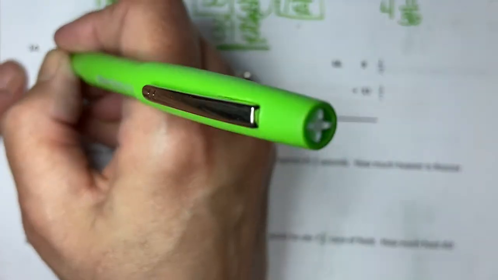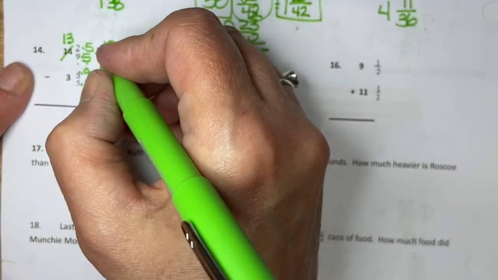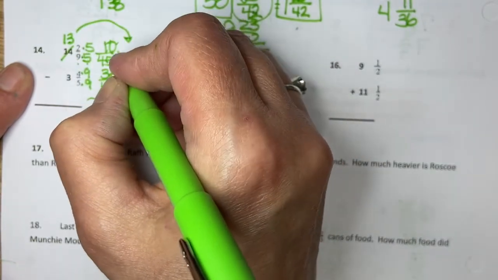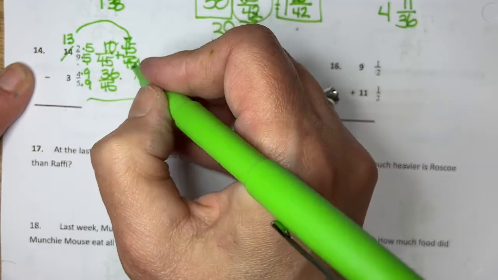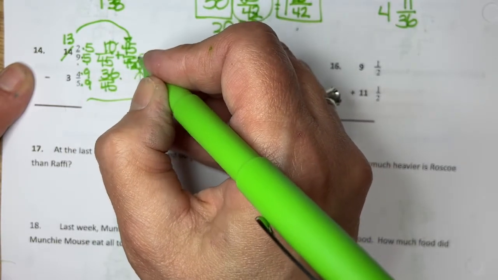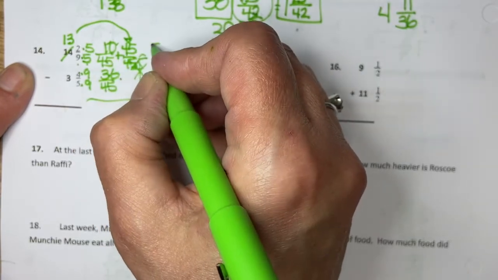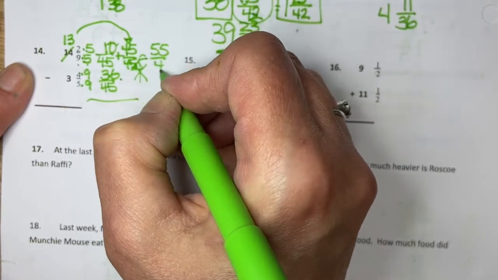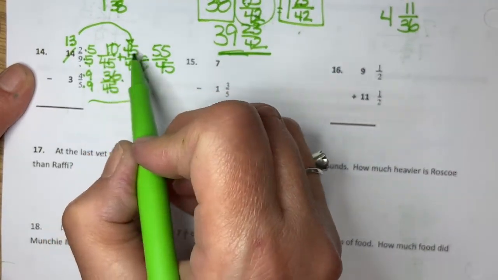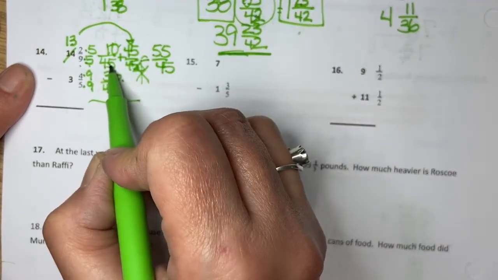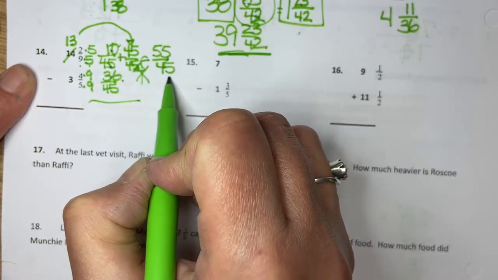So I'm going to borrow 1 from here, make that a 13, and I have to add that 1 on right here, and I'm going to add it on as 45/45ths, because any number over itself is 1. So I have my 1 I borrowed plus the 10/45ths I had. That gives me 55/45ths. Okay? And remember I said another way to do that is just kind of eliminate that step. If you do 45 plus 10, you're going to get 55 over 45.